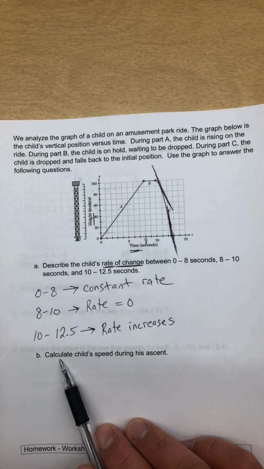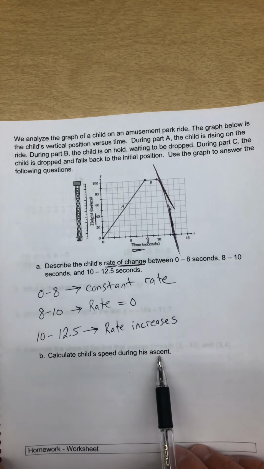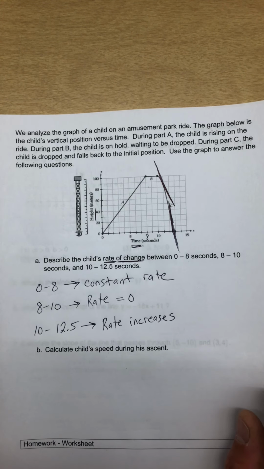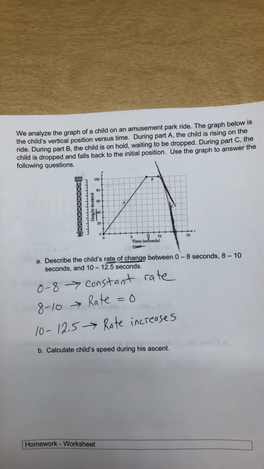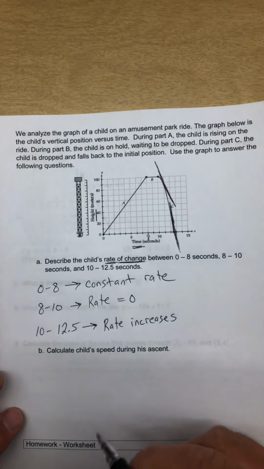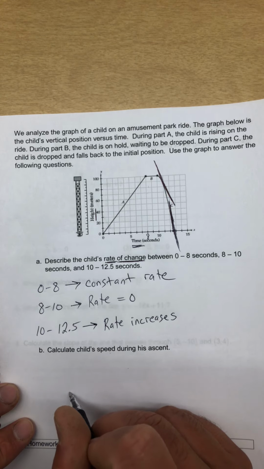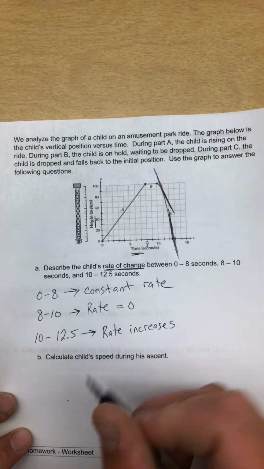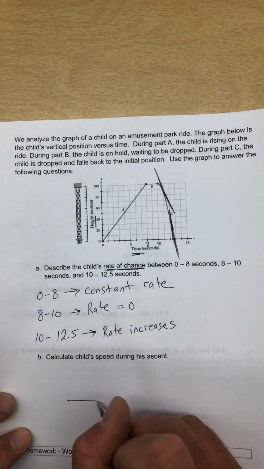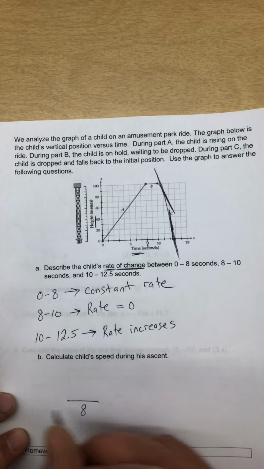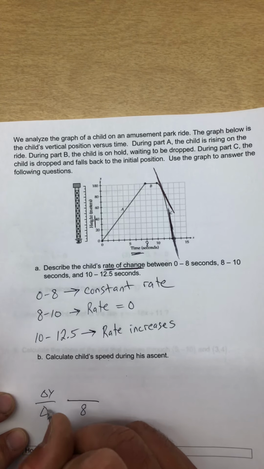Part B wants you to find his speed during his ascent. His ascent is when he's going up, in case you didn't know that word. It took 8 seconds to go from here to here. That's when he's going up. So 8 seconds is our time, our change in x. Just doing slope in my head here.